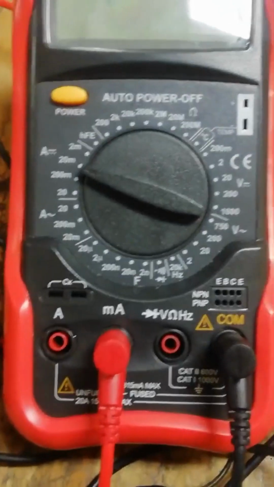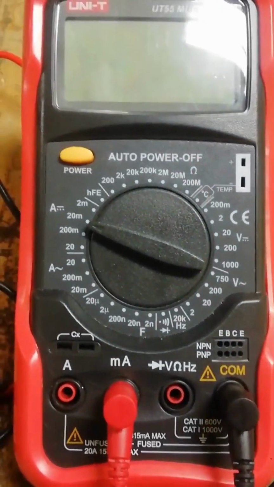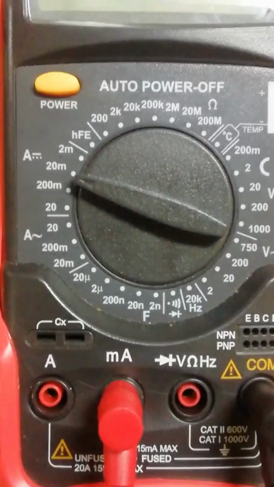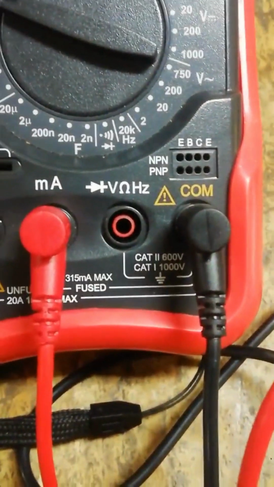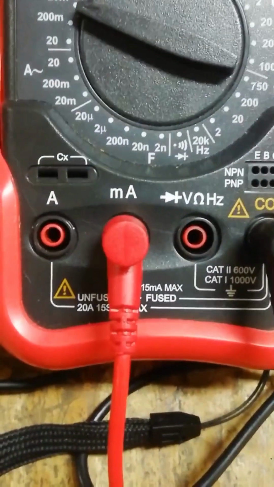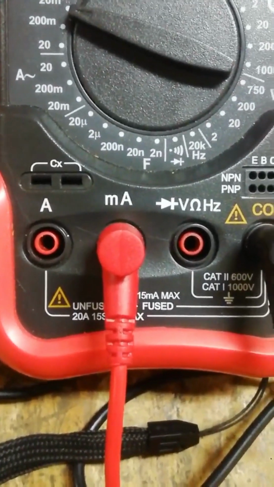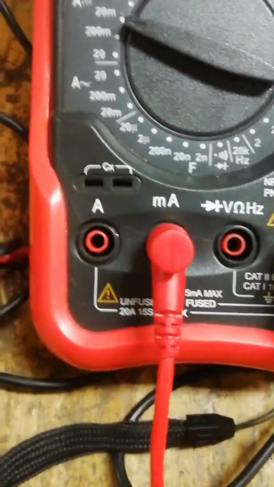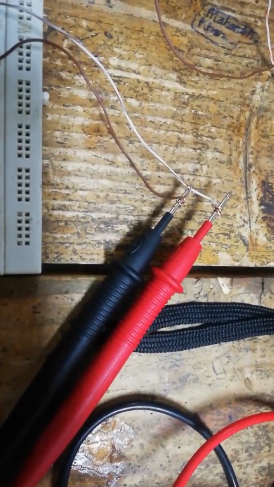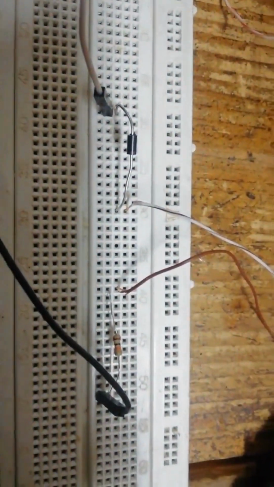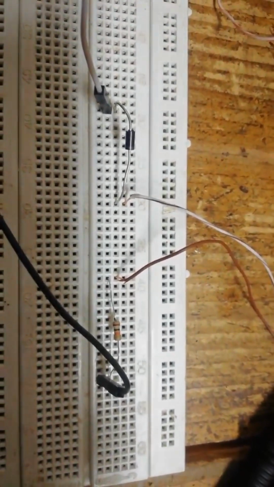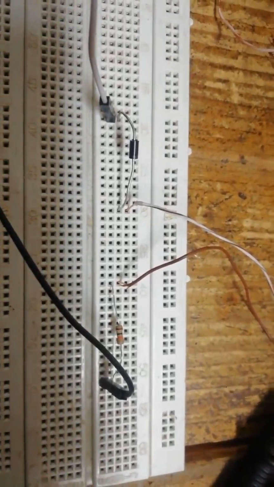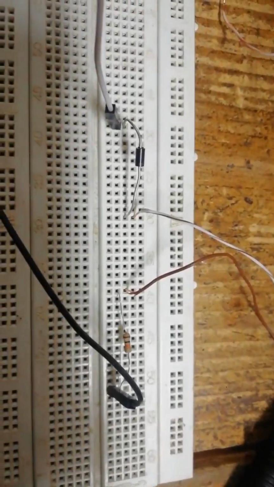Now for measuring current through the diode, I'm going to use this multimeter. Now as you can see here, I have set this knob to current range, and I have connected the black probe to the COM socket, and now the red probe is connected to the milliamperes socket. Okay. Now for measuring current, I have connected this multimeter in series with this diode, and now the circuit looks like this. Now I'm going to give supply voltage to this circuit, and then I'm going to measure current through this diode. Okay.